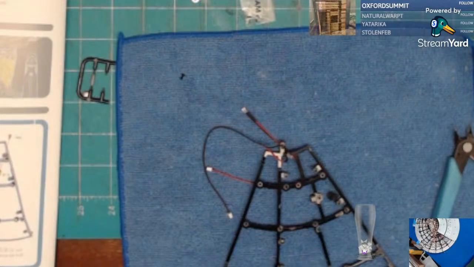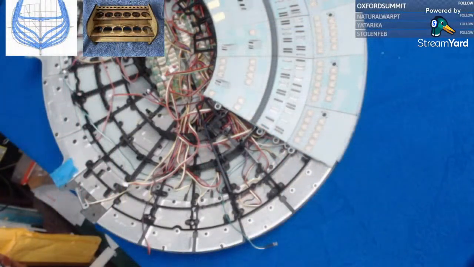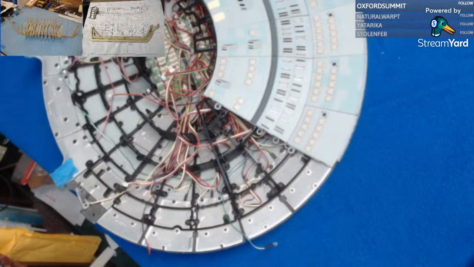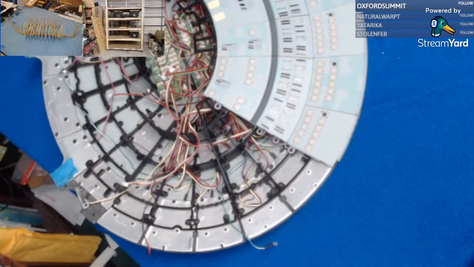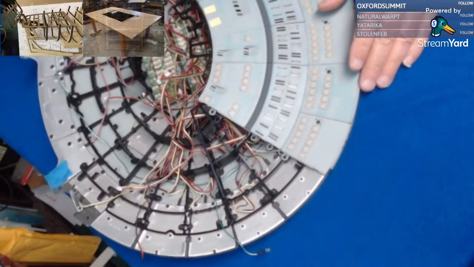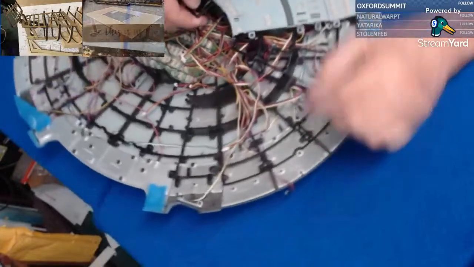Let me switch this over. Okay. Let's see. I can't really see any. Well, here's one.